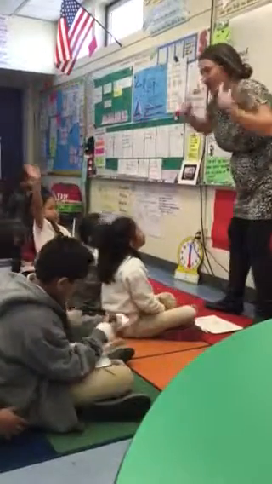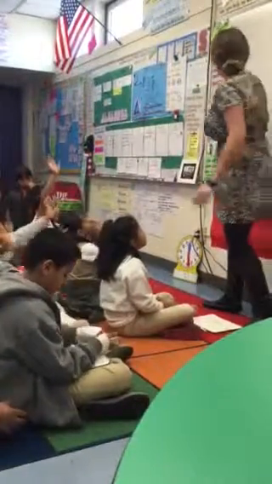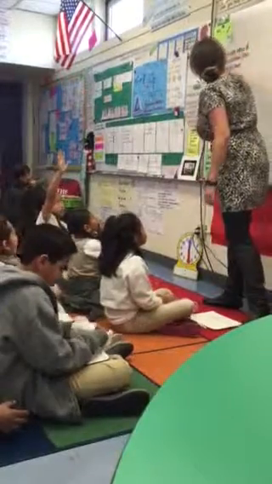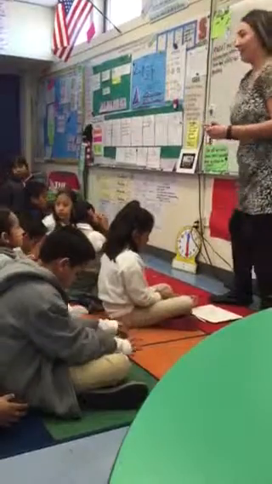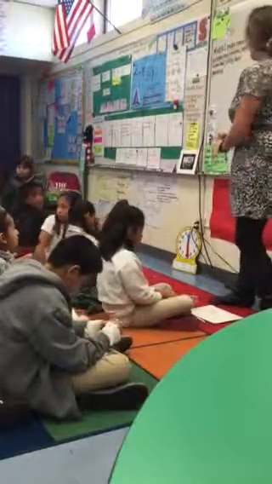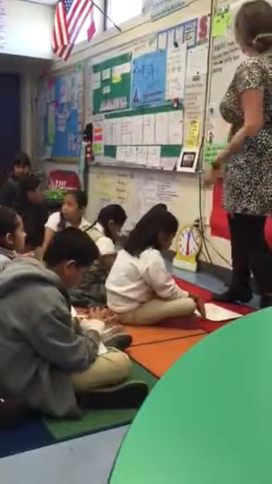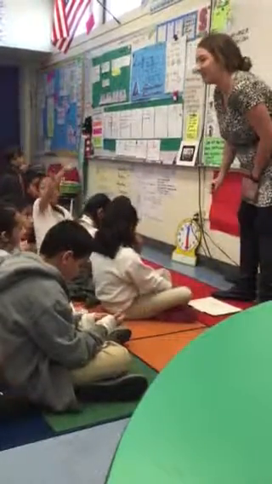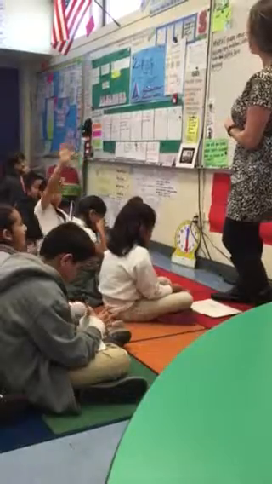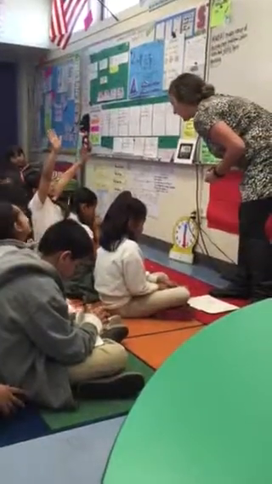Making sense of division story problems, thinking to yourself, how will I solve this? What do you notice? Justify your thinking, meaning we're probably going to have to make some representations. And what's the big new word that you see?